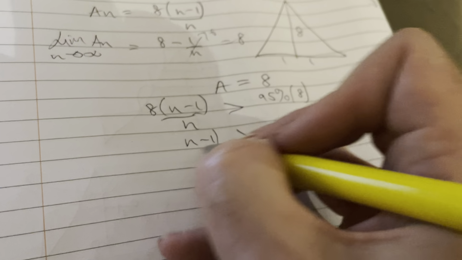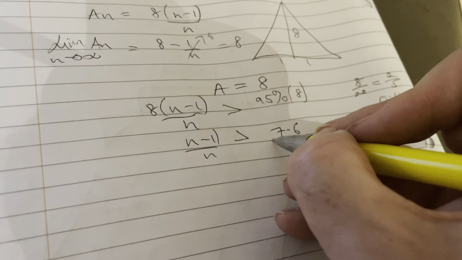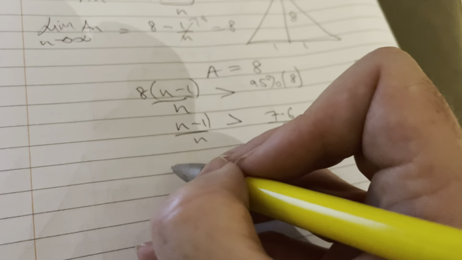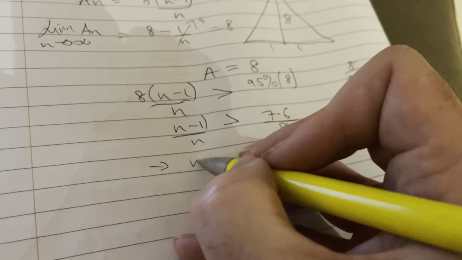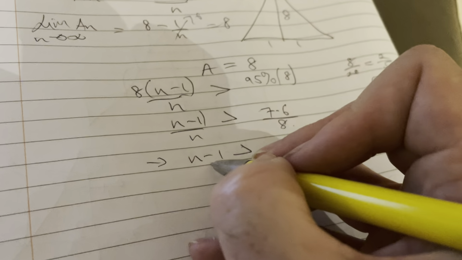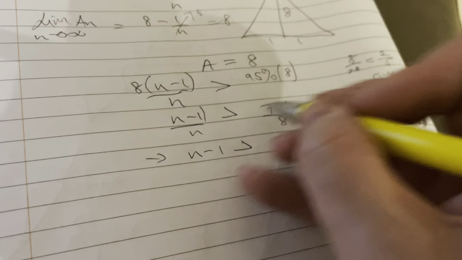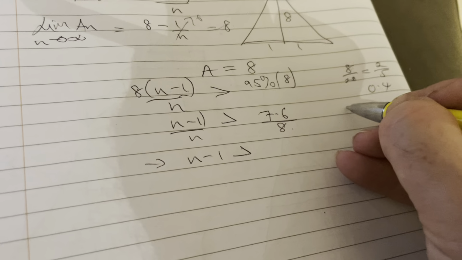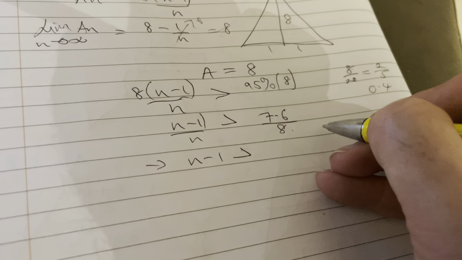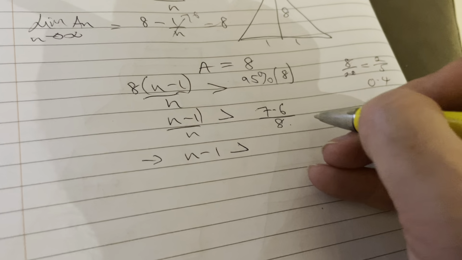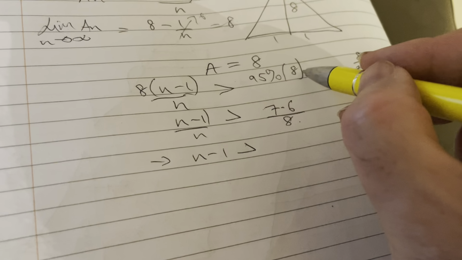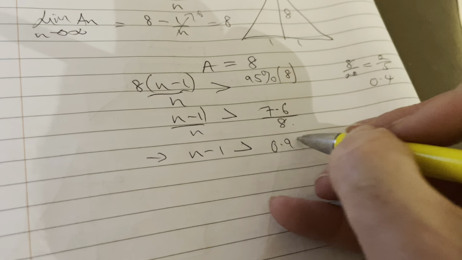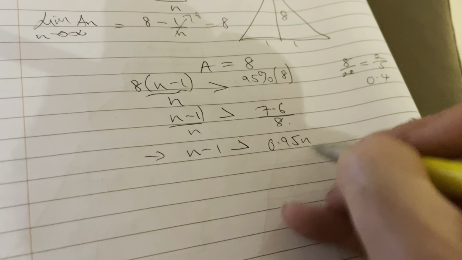So (n minus 1) over n bigger than 7.6 over 8. n has to be positive, so it's no problem going over there. Basically we're dividing by 8 there, so that would be 0.95 by n.